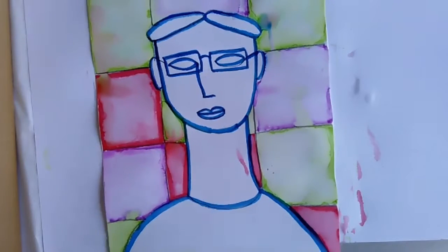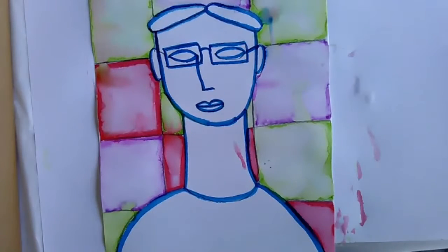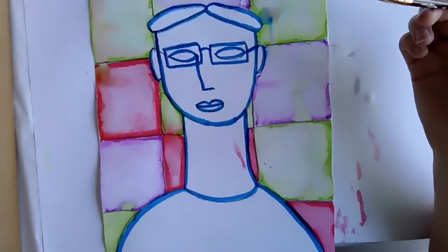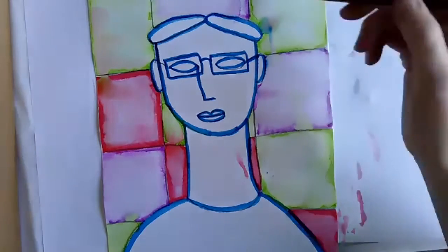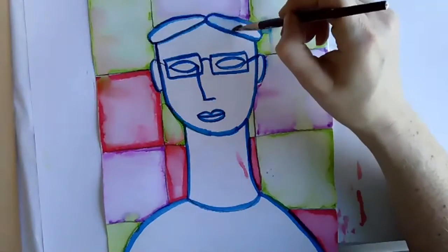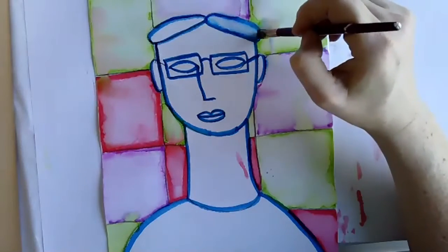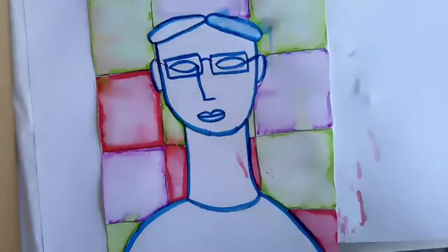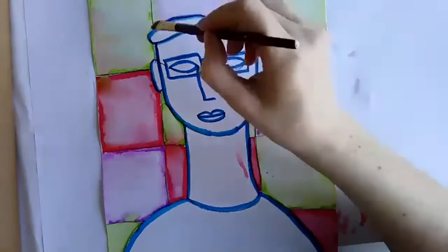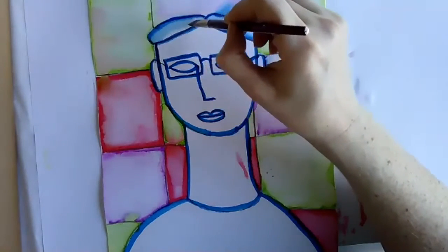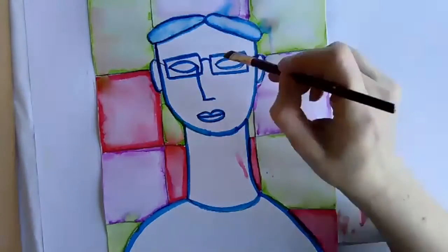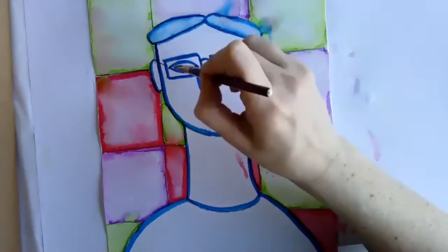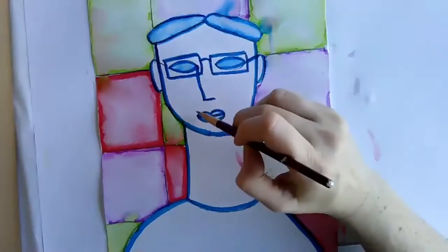So I outlined my character, or my portrait, my dad. I'm actually going to take some water, and I'm going to decide on some areas to start to color in. So I might make his hair. I know his hair wasn't really blue, but I'm going to give his hair some color. Maybe I do the other side. Like that. I could do his eyes. Maybe just his eyes, his lips. But I think I'm going to leave his skin the way it is.